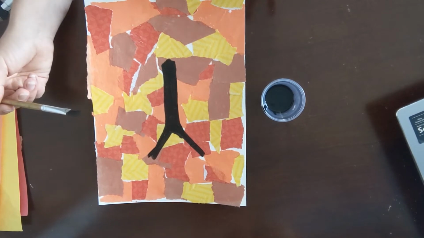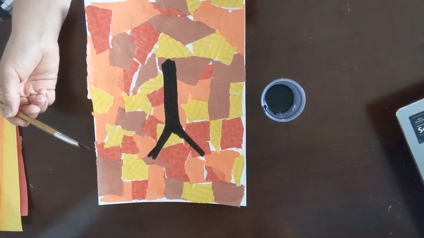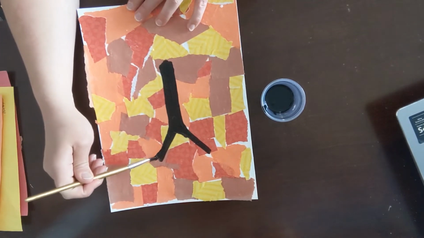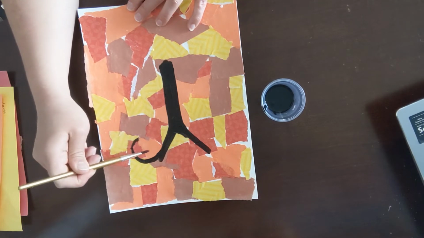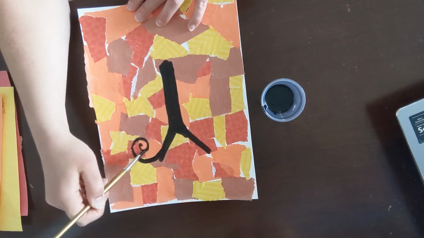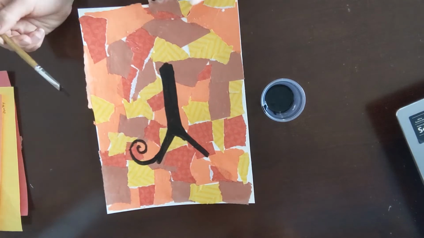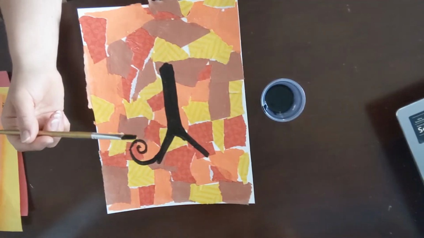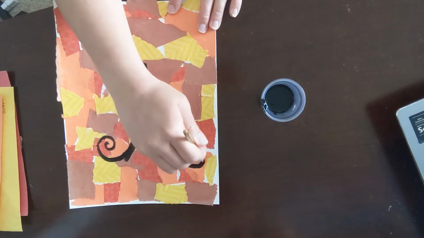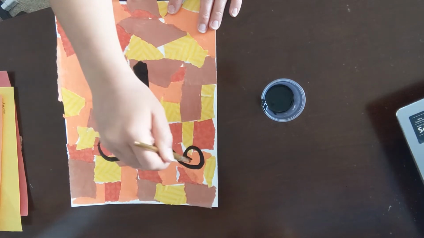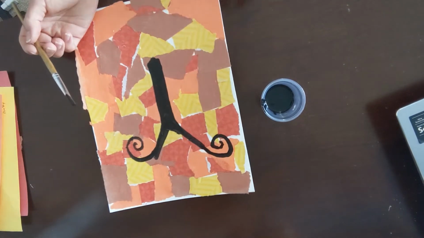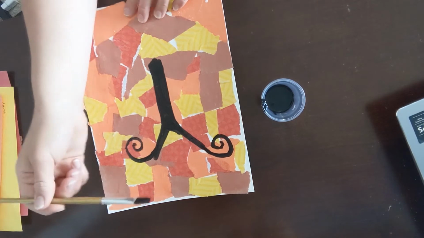Alright, now instead of making all those smaller Ys connected right away, I want you to make a swirl. I've got 2 swirls. Now I'm going to start making more branches and more swirls.